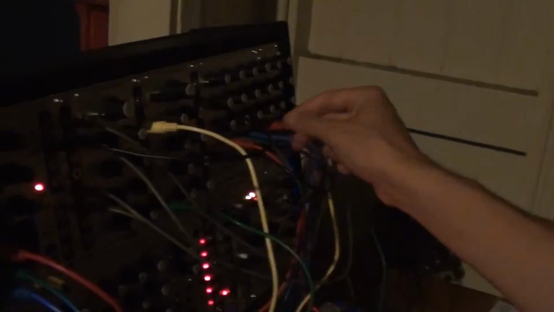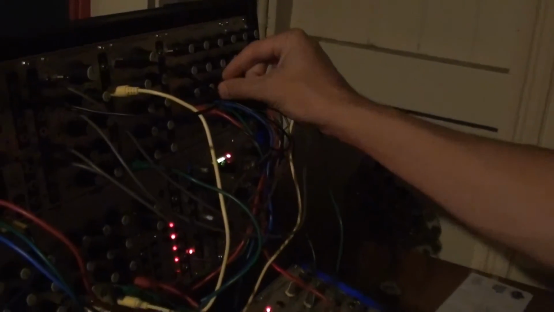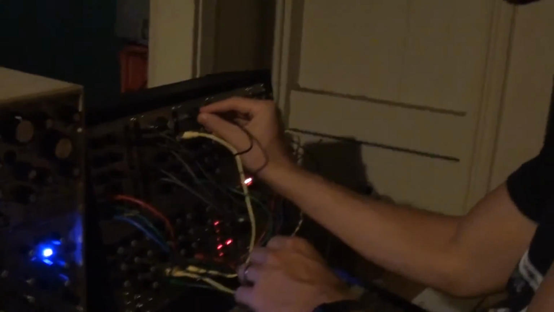There's a whole bunch of stuff. I'm just trying to work out what I've done. Why is that not? It should be coming through. It's quite interesting. It's weird how it just disappears. It's quite weird.